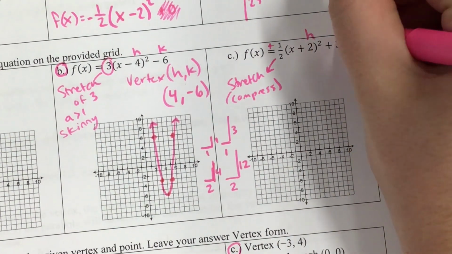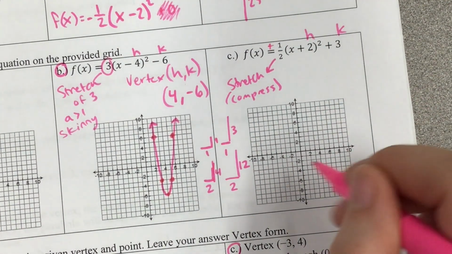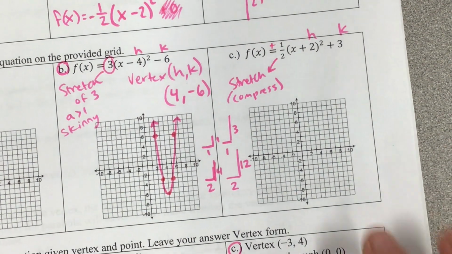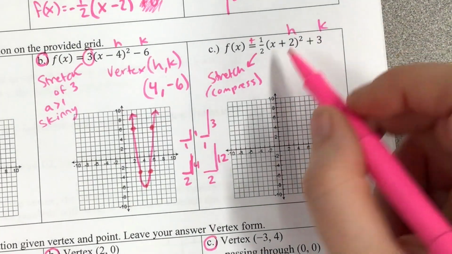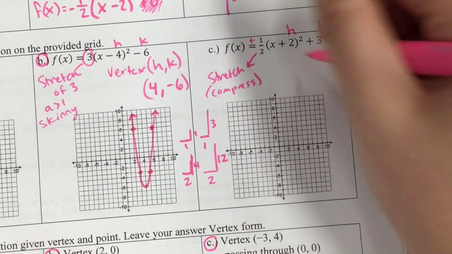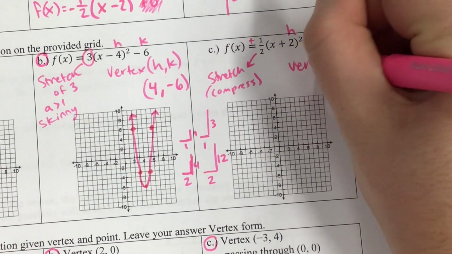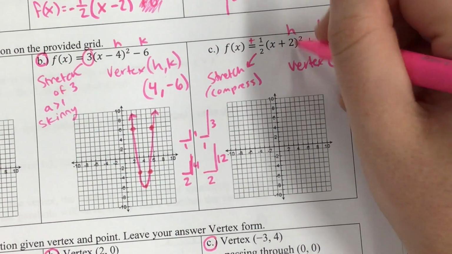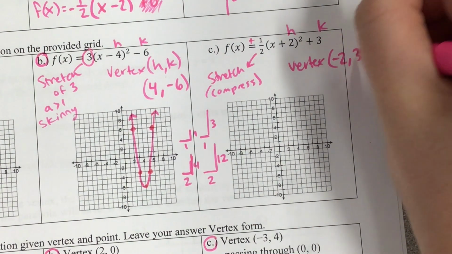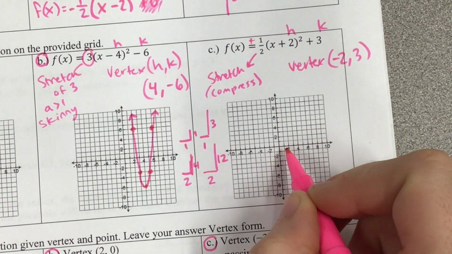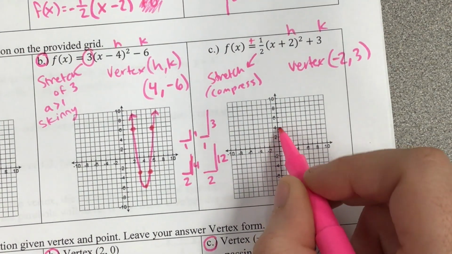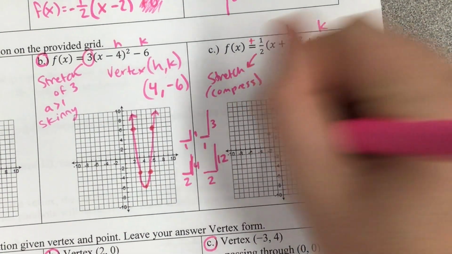Here's my H and here's my K. So I can put that information on the graph. In fact, I'll just do this one for you guys. So we have an HK at my vertex, it's going to change H and keep K. -2, up 3, right there.